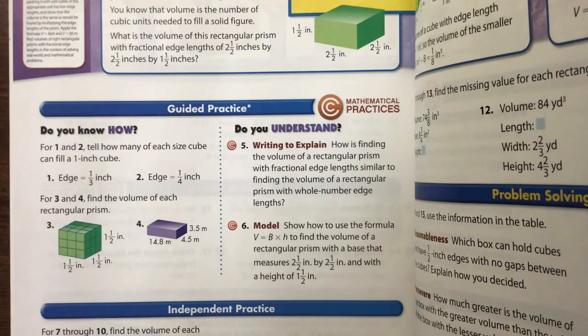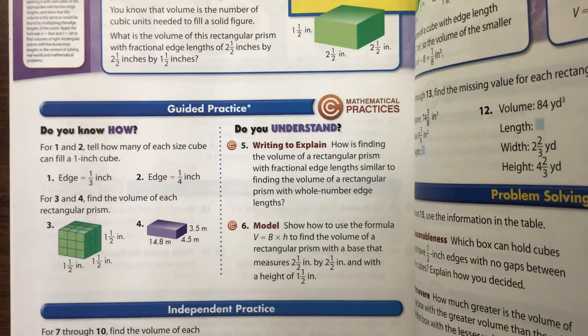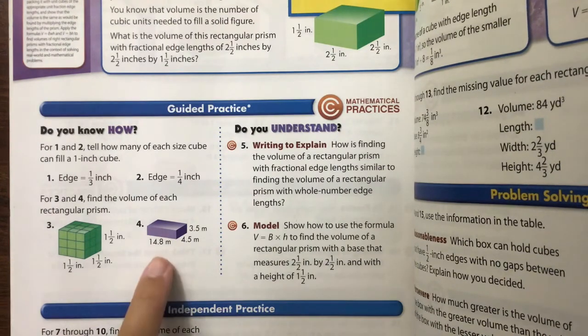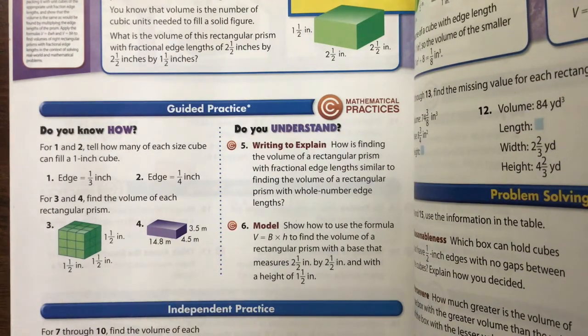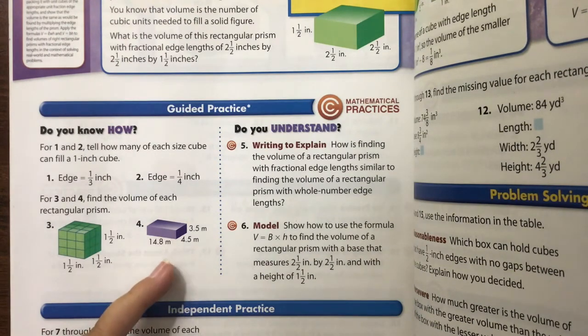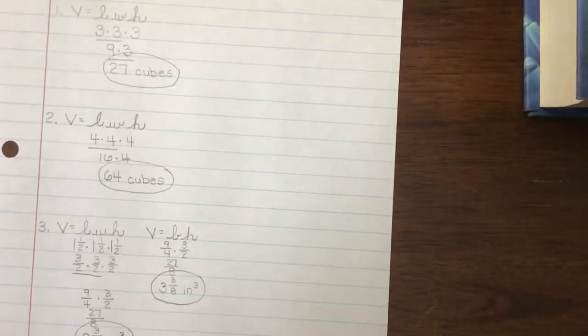However, that would be very time consuming and you would have to pay attention to a lot of details. So visual is not wrong here, but it's not the most efficient method. This is where the mathematical formula is going to become very helpful. So let's switch over to notebook paper.